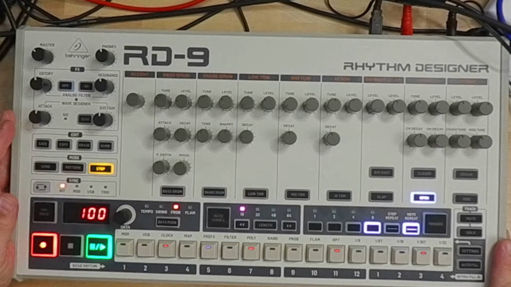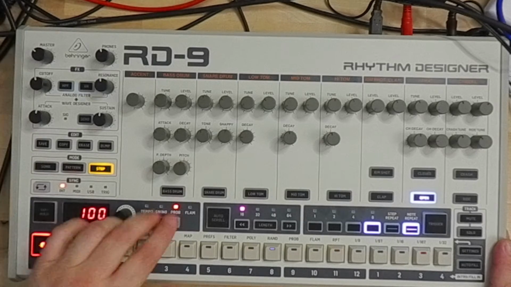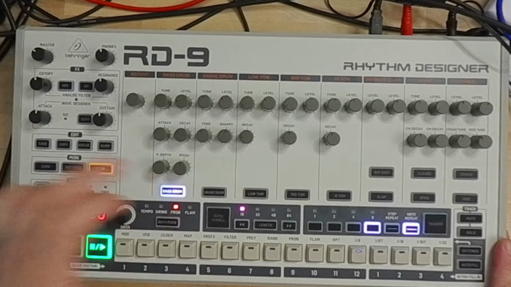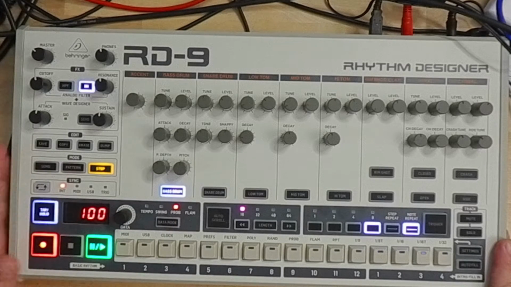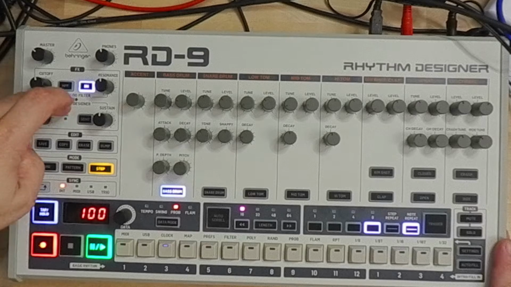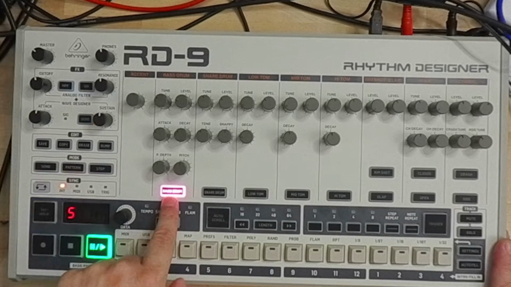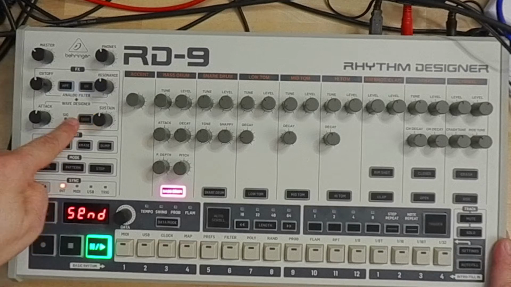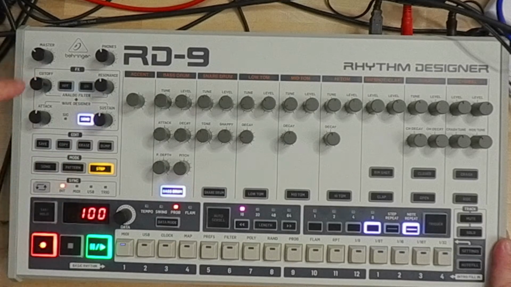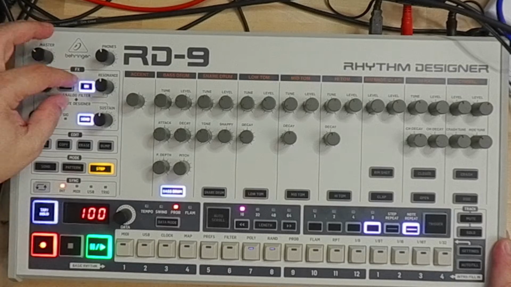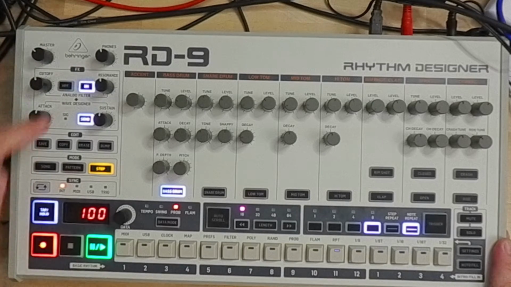And now what I'm going to do is take this bass drum, enable it, and send it through the filter. So I'm going to hit send, choose bass drum. You see it lights up pink, that's orange. I'm going to press send again. You want to be sure that your filter is on for this to work. Okay, mine is on. I just turned it off and on just so you can see where it was at.